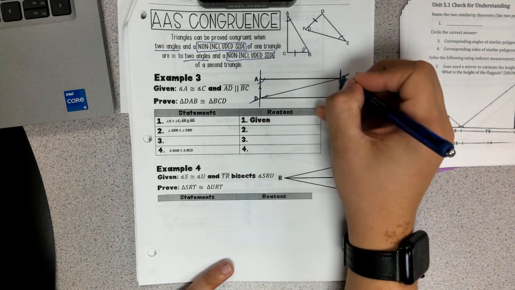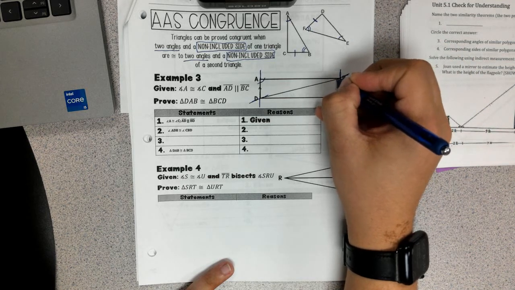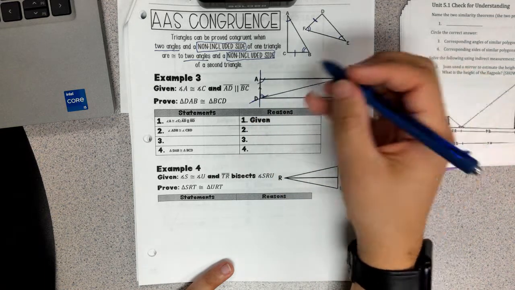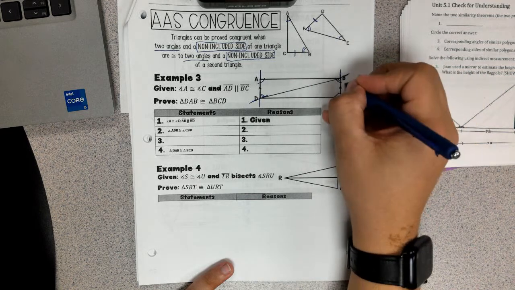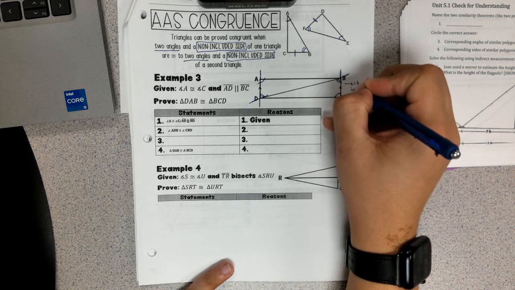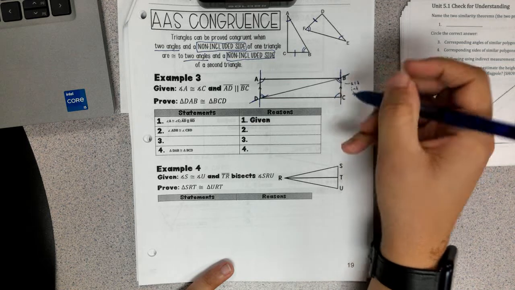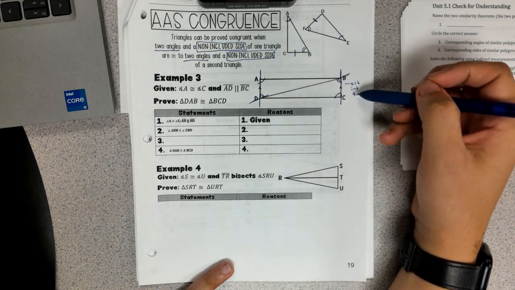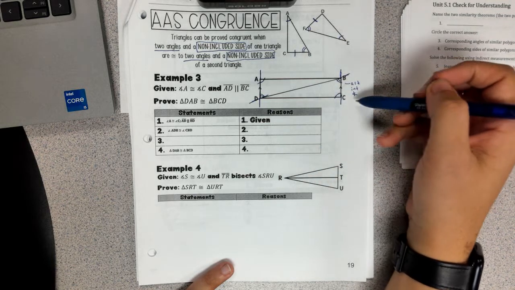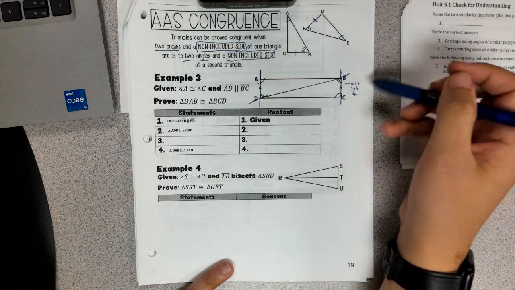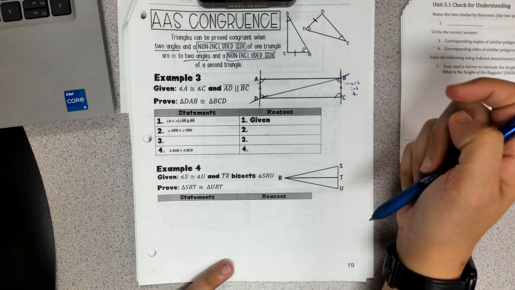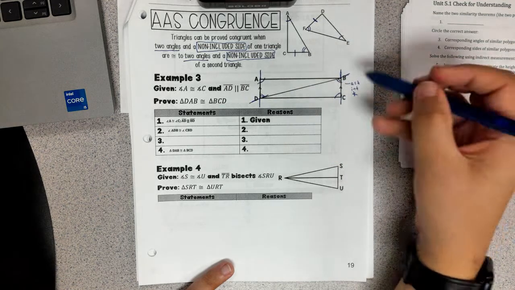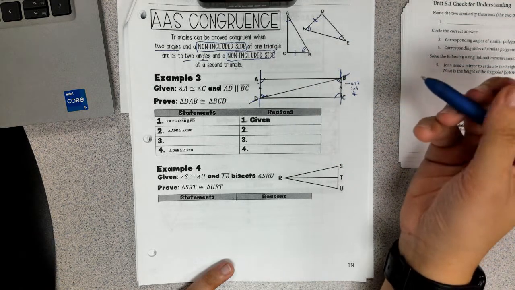But I can say that this angle right here and this angle right here are congruent because of alternate interior angles. And that's going to be one of our common reasons: if we see parallel lines, one of our constant reasons is going to be alternate interior angles. We're going to use that a lot anytime we see parallel lines. So if you have parallel lines, you should be looking for alternate interior angles.